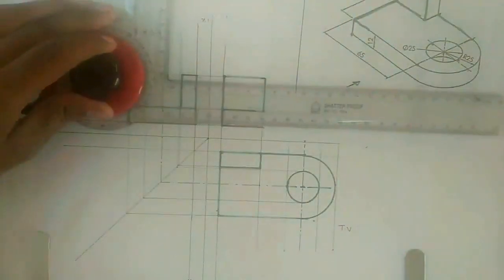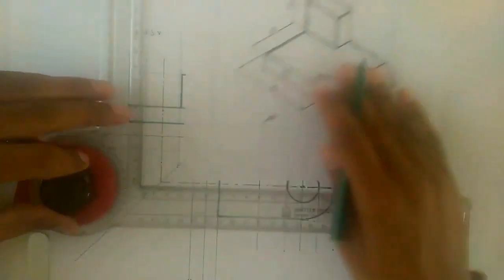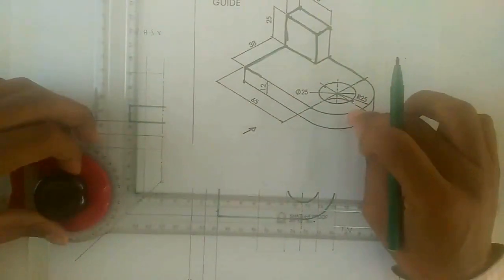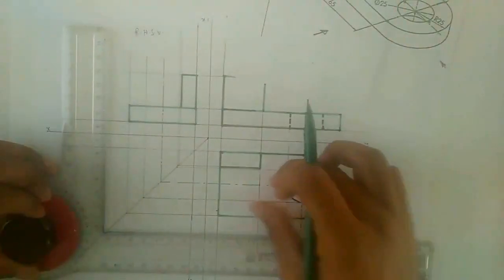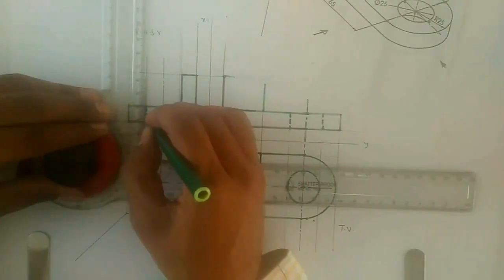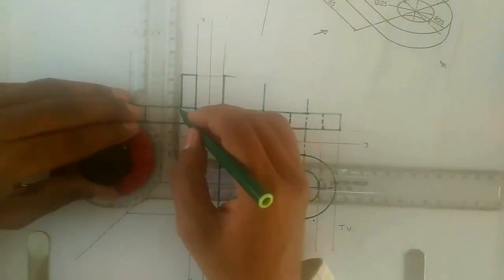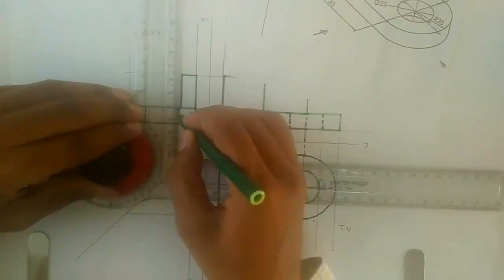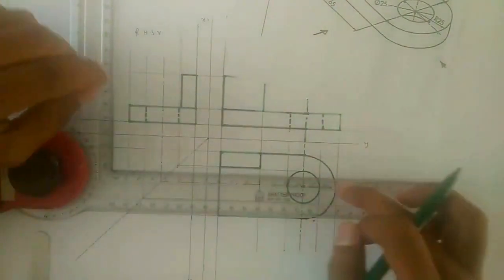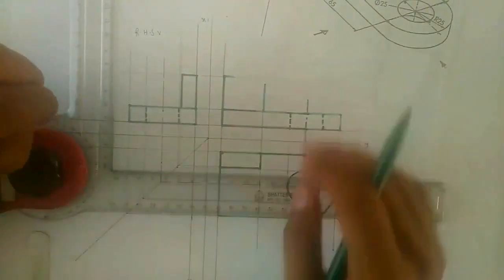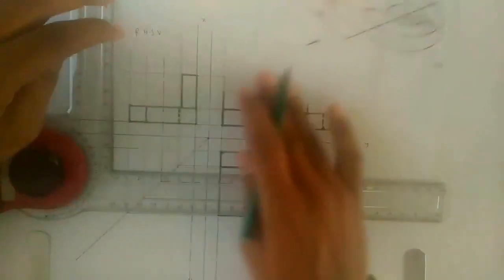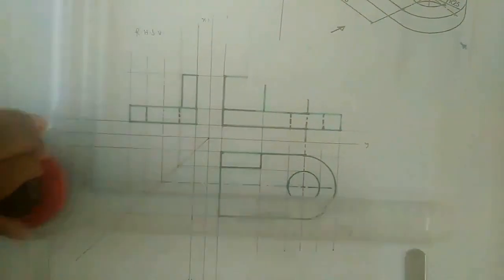Now this inner hole is only for the lower 12 mm height. I have already taken its position, so it will be a dashed line, a hidden part, like this. This is for the inner circle. In this way, the right hand side view is completed.